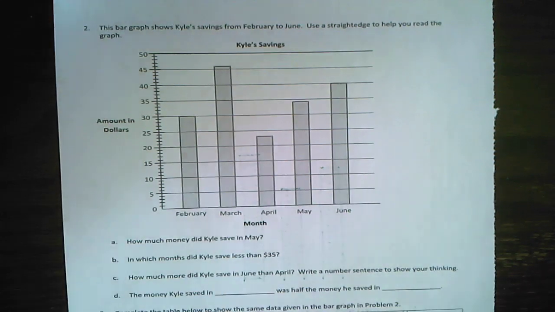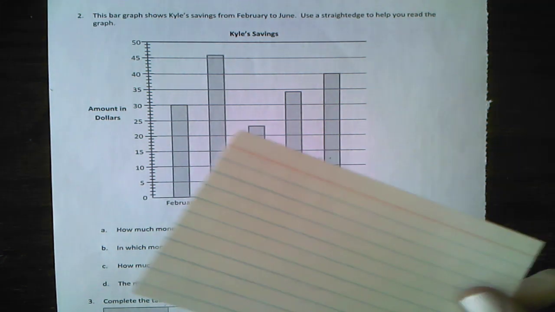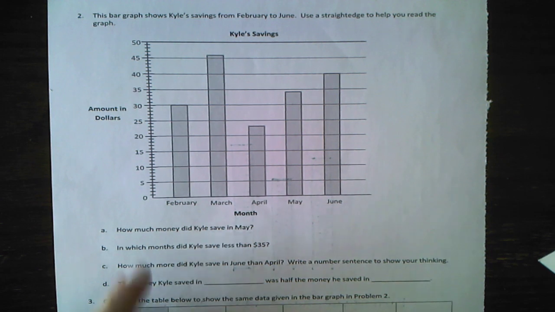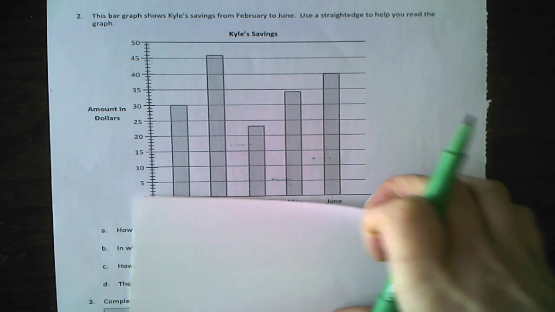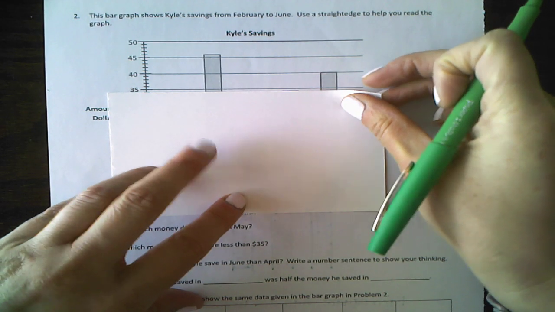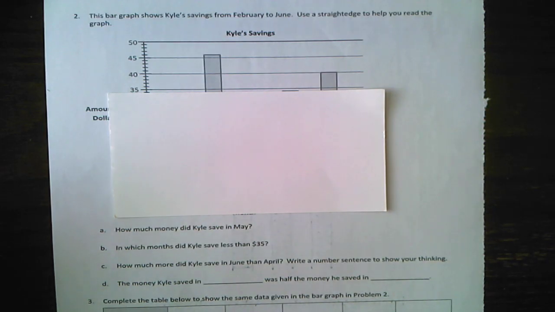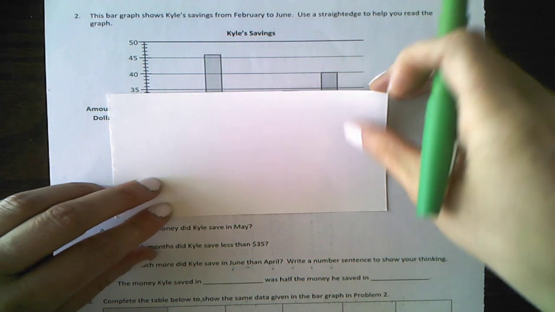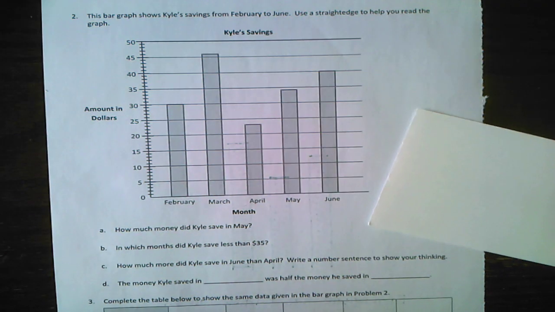Now we're going to get some practice reading and interpreting the data on this graph. So let's read number 2 together, please. This bar graph shows Kyle's savings from February to June. Use a straight edge to help you read the graph. It says, how much money did Kyle save in May? So in May, I'm going to go to the top of May, and by using this straight edge, I'm putting it right at the tip of where the May bar ends, so that I can see exactly where I am in dollars, okay? So you do the same thing.